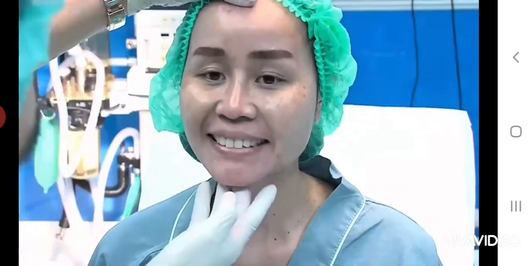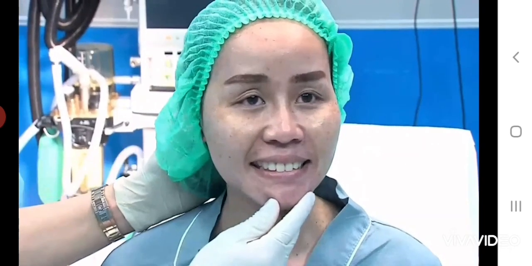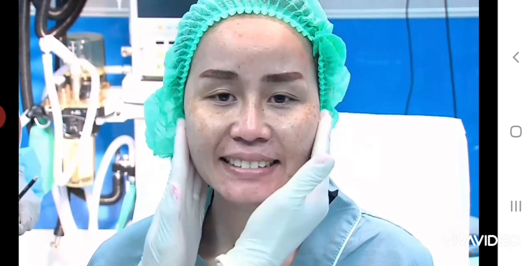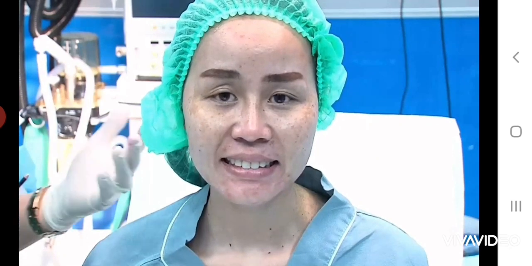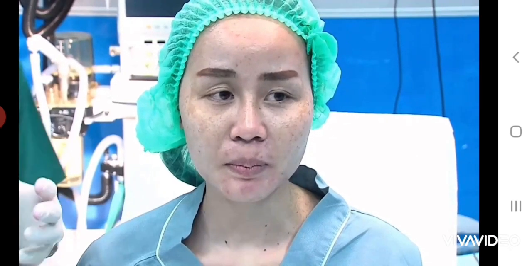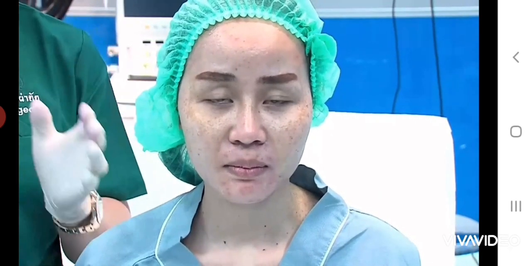Okay. In this case, she says that she has asymmetry of the face. You see? And when I met her this morning, what happened? The nurse aide tried to do anesthesia here because they think that it comes from the masseter. But you know that asymmetry of the face does not come from the masseter. It comes from the perioral muscle. So as I said, you must first evaluate whether the problem comes from the muscle.